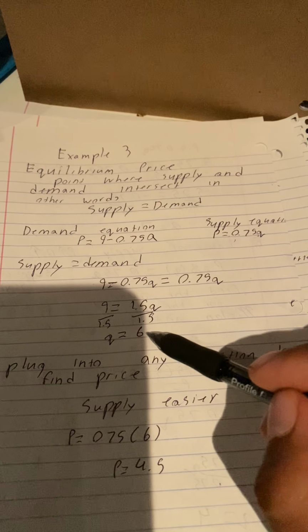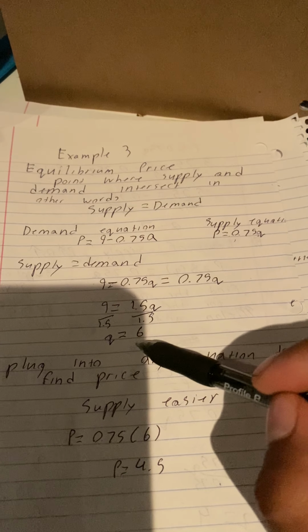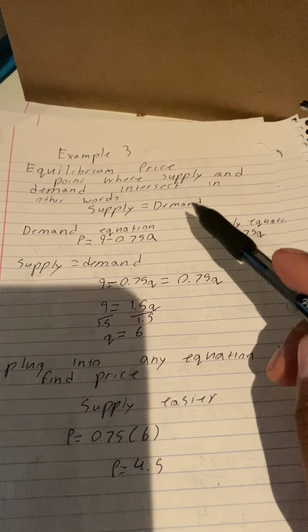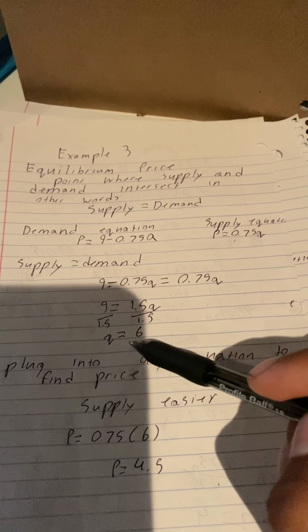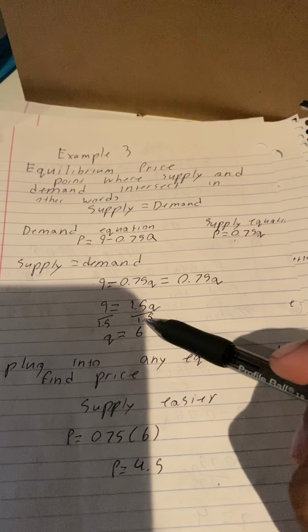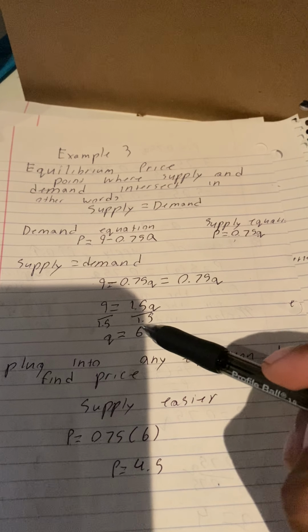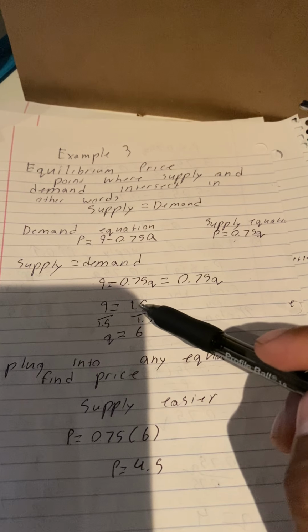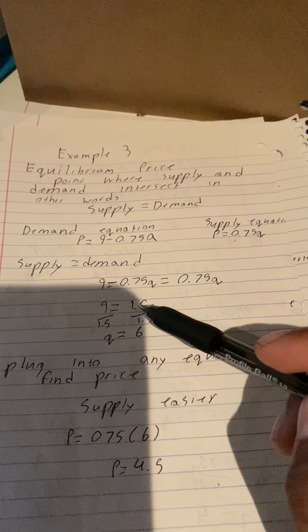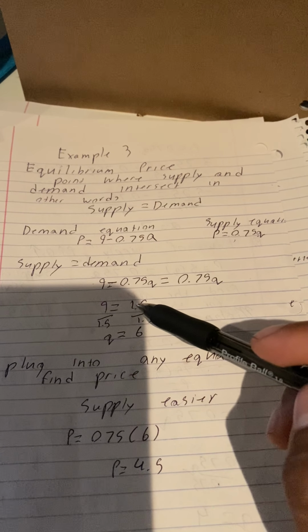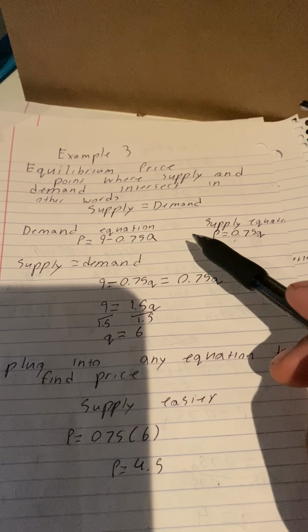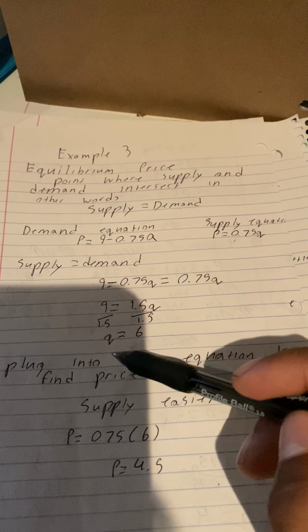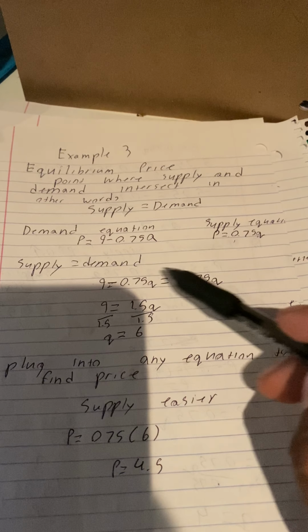Now you've found the quantity. That's your equilibrium quantity, how much you want to sell. But what's the price? Because remember, the book asked us, let me pull out the picture right here, to find the equilibrium quantity and the price. We found the equilibrium quantity. We set these two equal to each other.